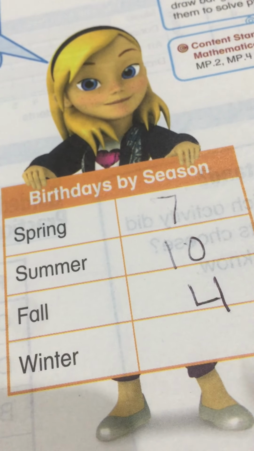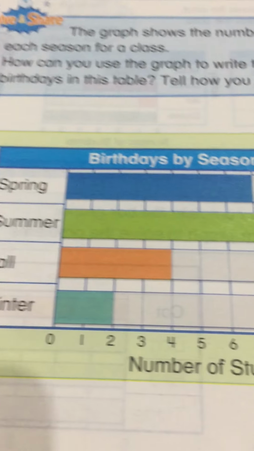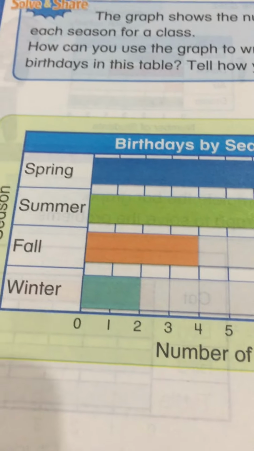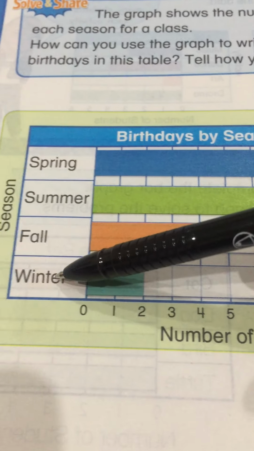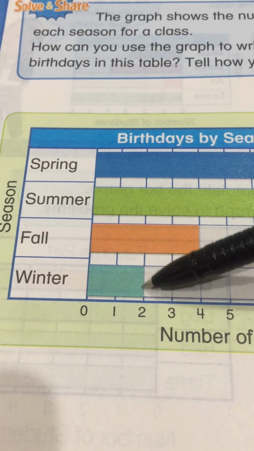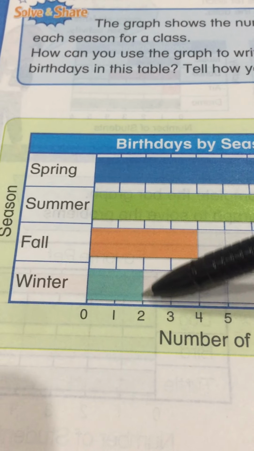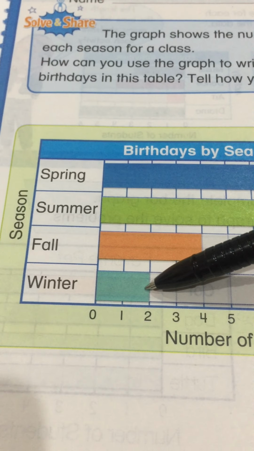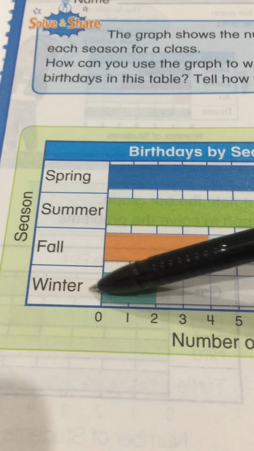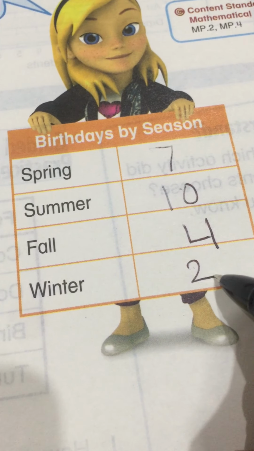How many? 4 students. Then let's go see the last one, which is the winter, the dark green. So the winter bar ends at 2. That means there are only 2 students who have a birthday in the winter. So we will write 2 here.